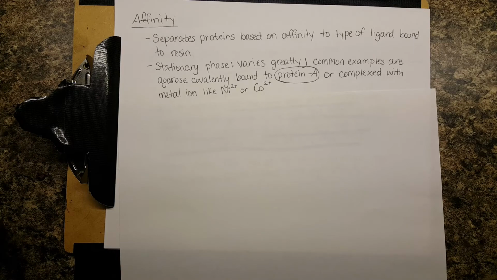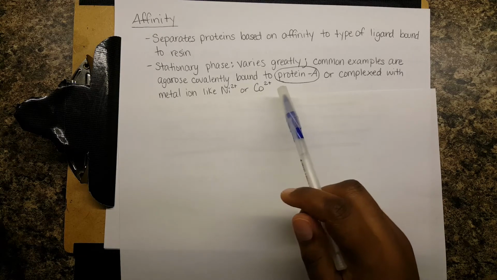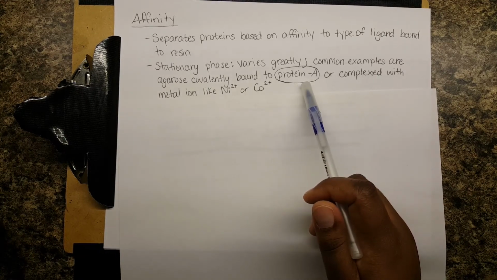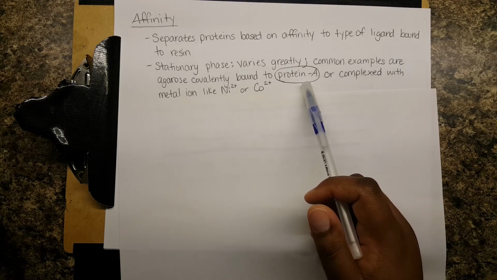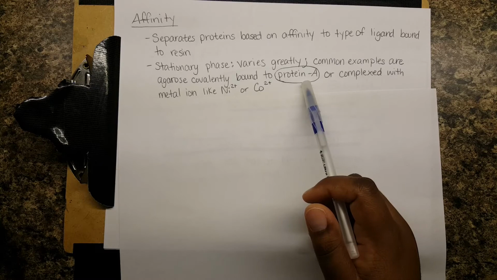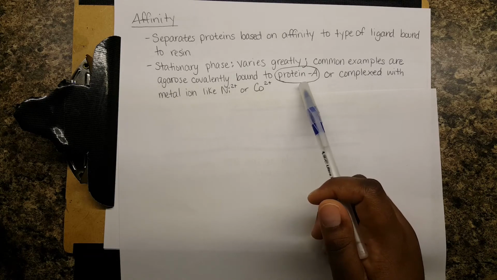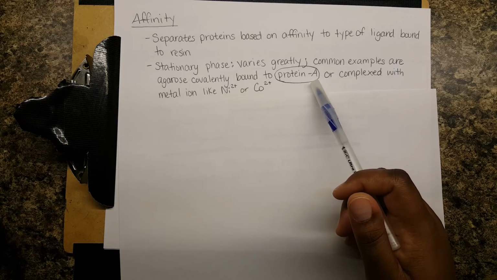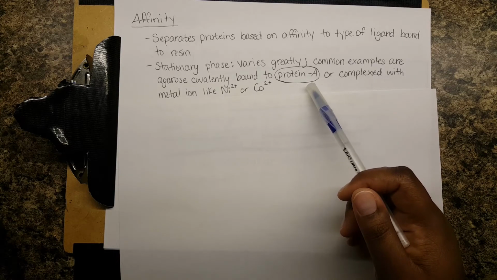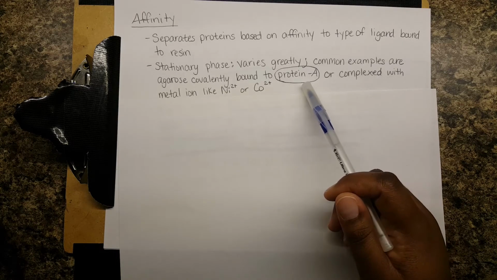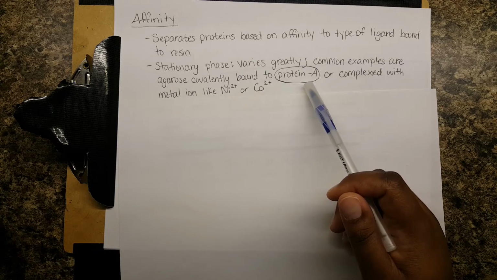A very common example is agarose that's covalently bound to protein A. Protein A binds really tightly to IgG type antibodies. So if you have something where you can use that to your advantage, you can have some kind of a tag on your protein that enables it to interact with protein A, and then all the other stuff will flow through.